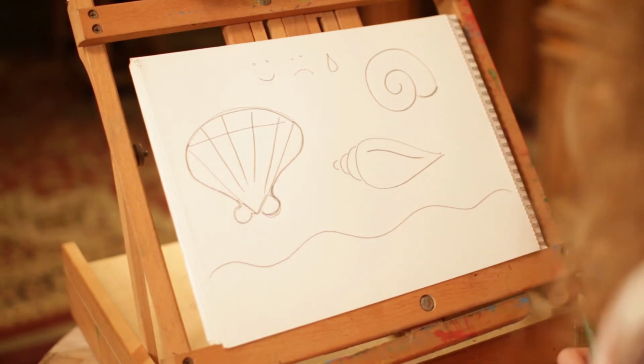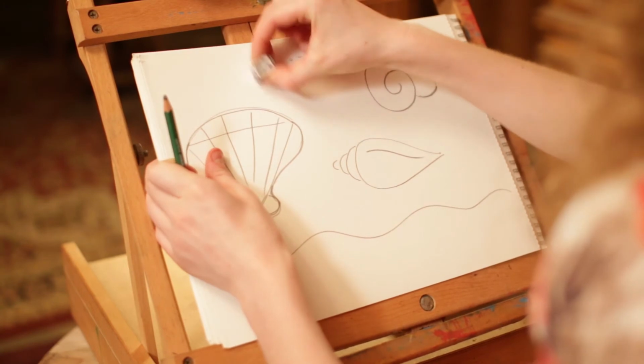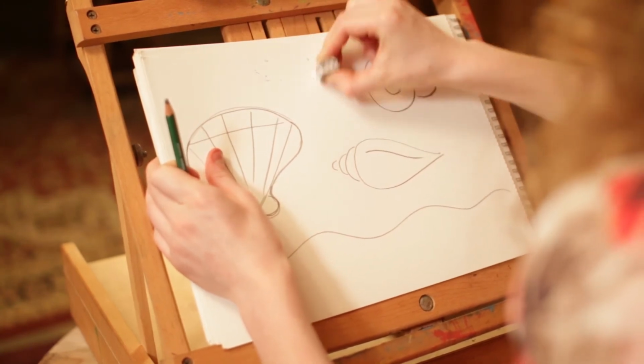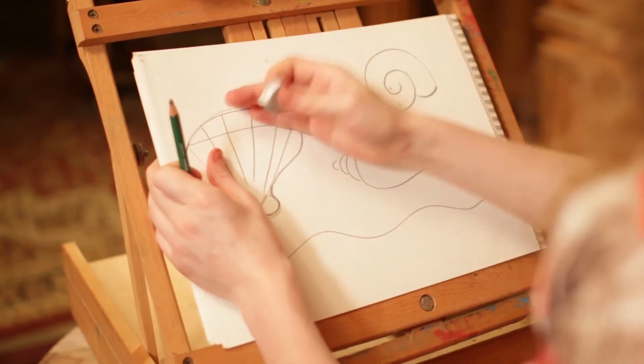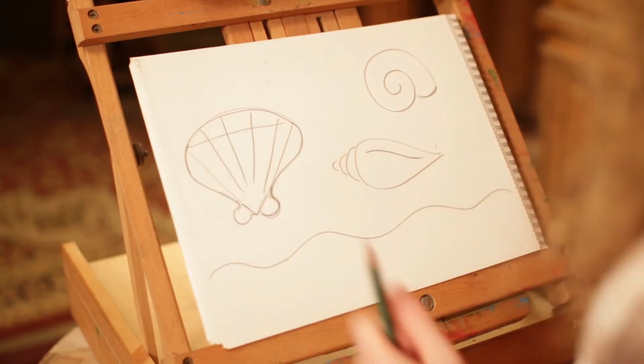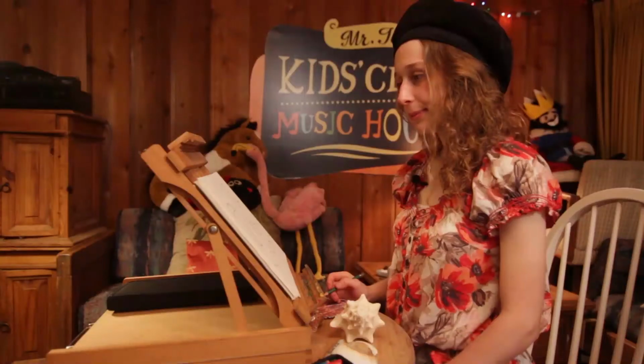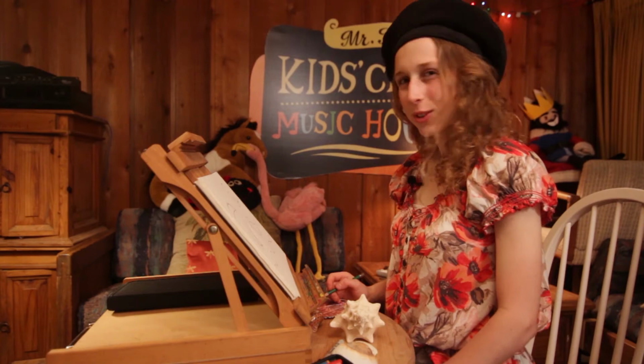Nice. All right, now I'm going to erase these frowny faces and smiley faces, just so I can see if we have more room left for any more shells. Should there be any more shells on this page? What do you think? I think we should put one more.